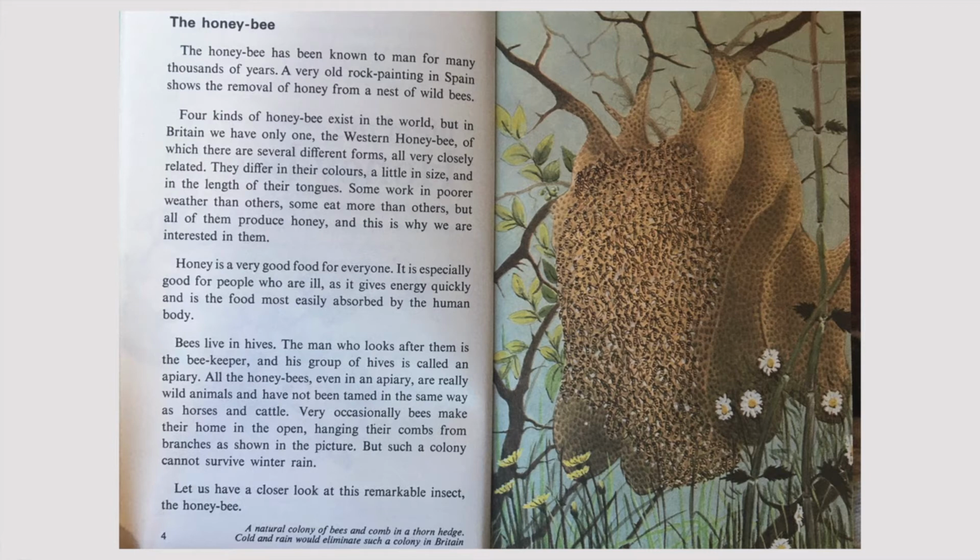Very occasionally, bees make their home in the open, hanging their combs from branches as shown in the picture. But such a colony cannot survive winter rain.